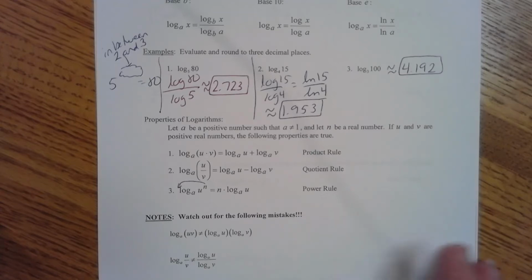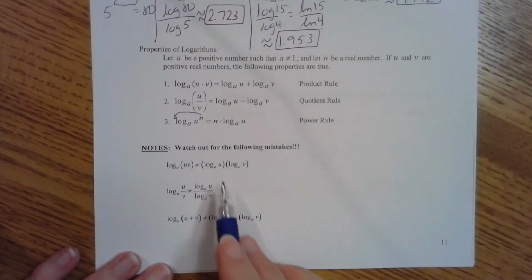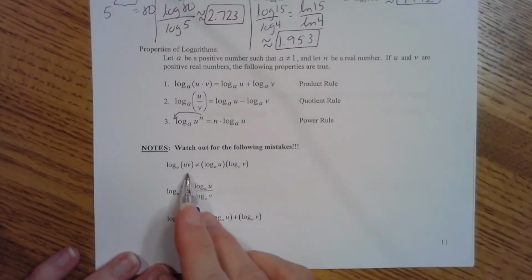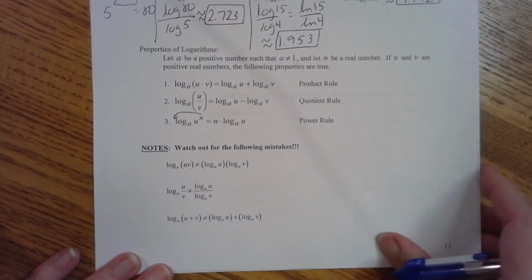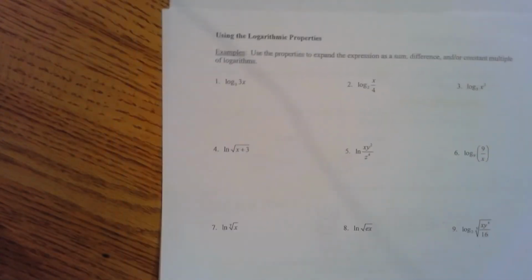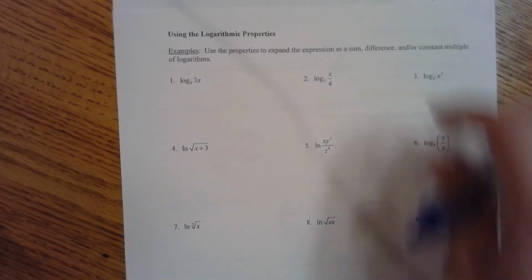So some of the mistakes that I see students make is when they're multiplying a log inside, they want to just do multiplication. No, multiplication breaks up into addition. Division does not break up into division. Division breaks up into subtraction. And you cannot expand pluses or minuses for that matter. So what are the three things we can expand upon? We can expand upon multiplication, division, and powers.